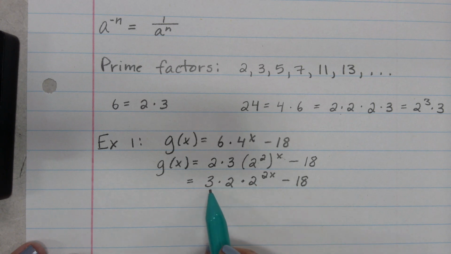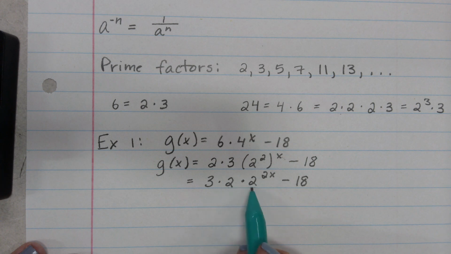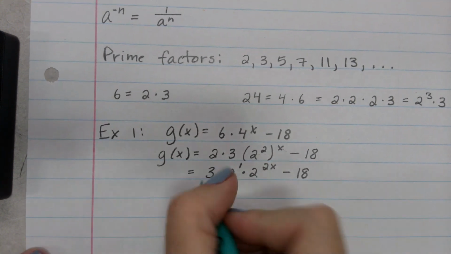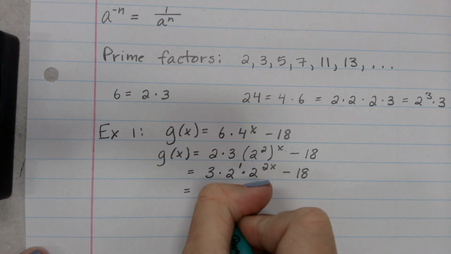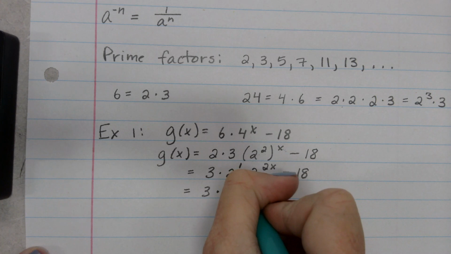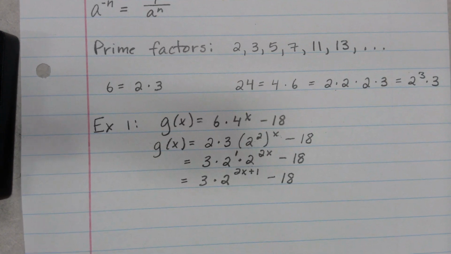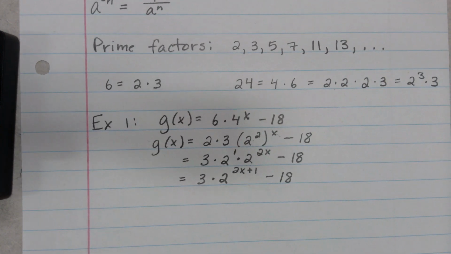So now I have multiplication and I have the same base. So my law of exponents says when I have the same base, I can add the exponents. So I'm going to put in an exponent of 1 just to remind myself. And now this becomes 3 times 2 to the 2x plus 1 minus 18. Okay, so again, this falls into that category of, why are we doing this? We're going to see why we're doing this in the next couple of weeks, but this is a base skill that we need to know. So we want to practice it a little bit.